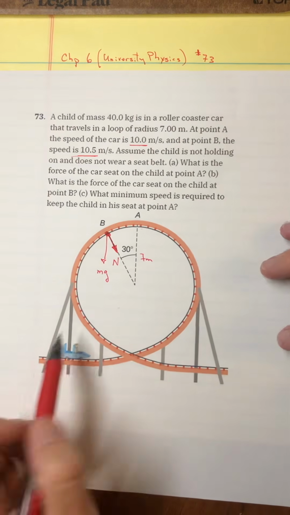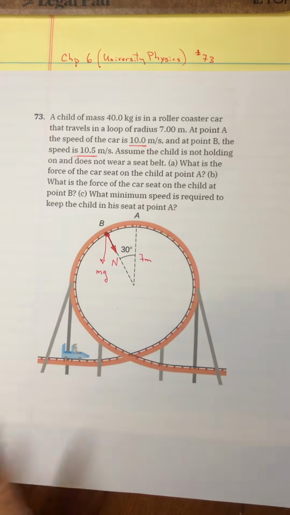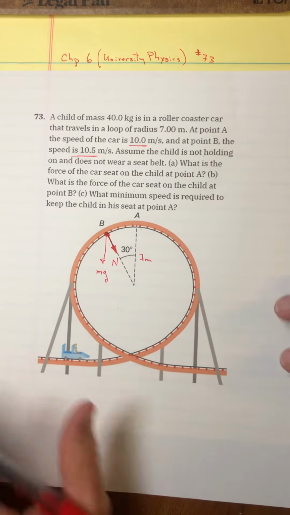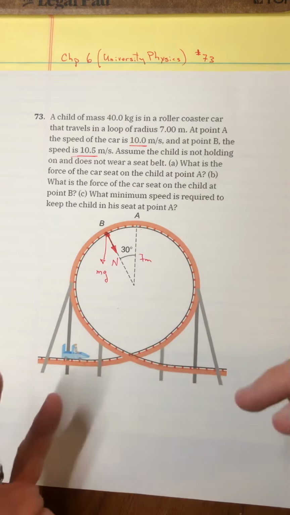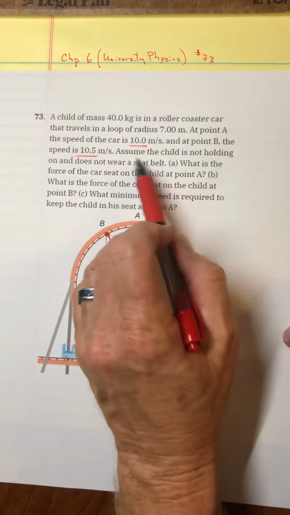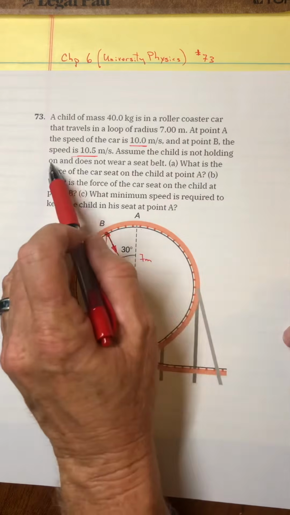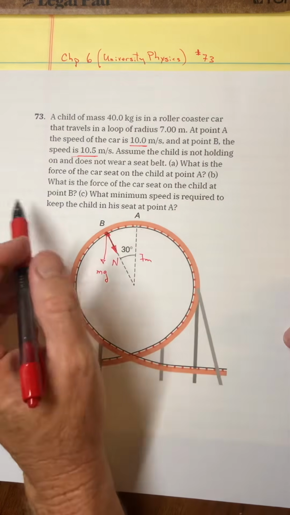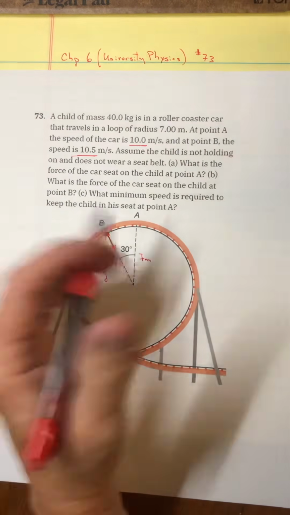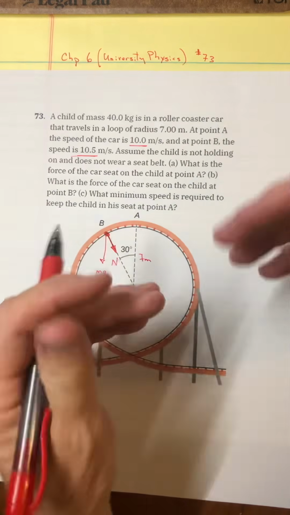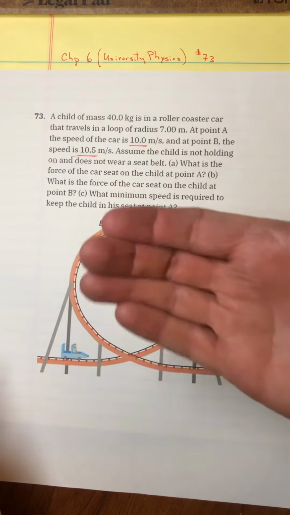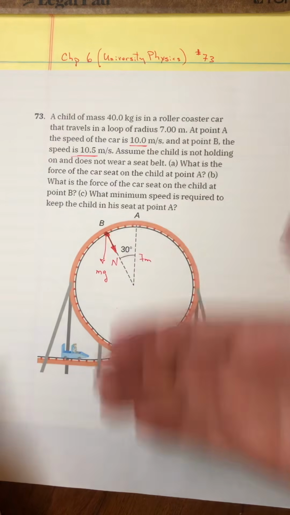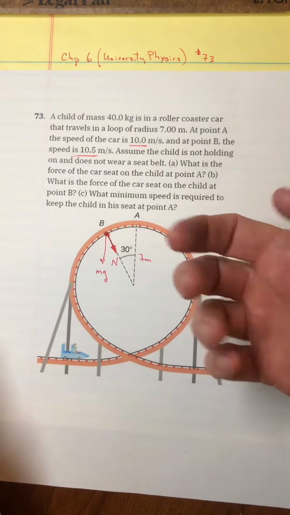In fact, I've gone a little too far because I'm already getting into step 2 and drawing the free body diagram. But let me keep going and get a good physical picture. Assume that the child is not holding on and does not wear a seatbelt. Then the only thing in the roller coaster pushing on the child is the bottom of the seat, and there are no sideways forces.